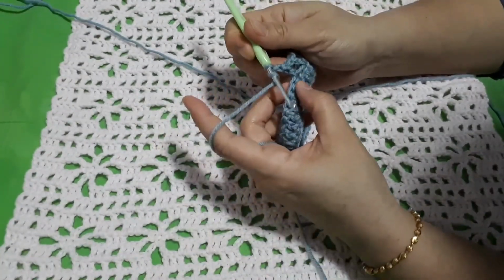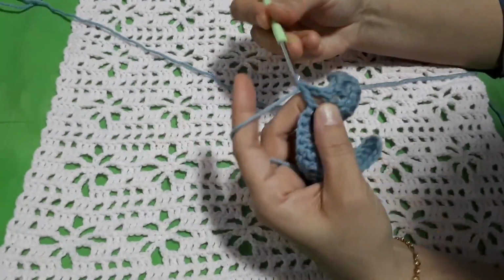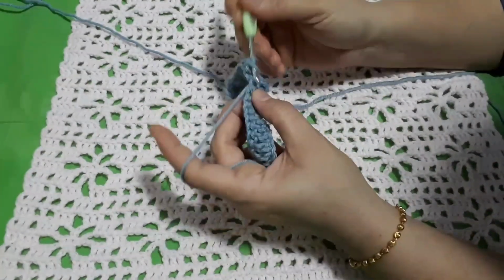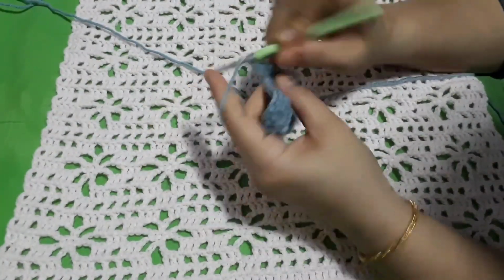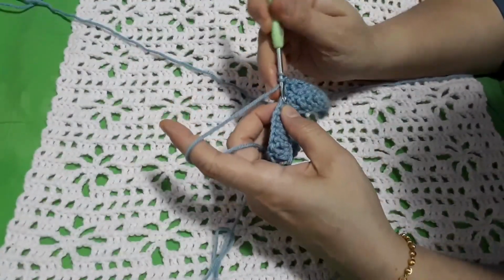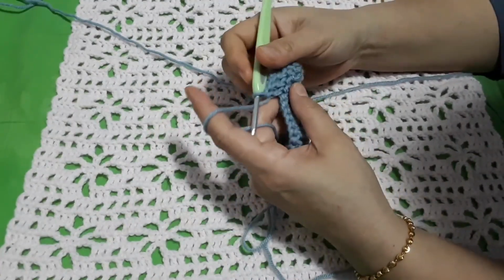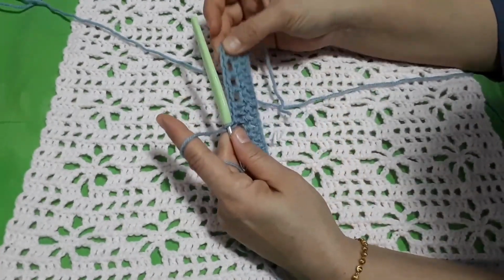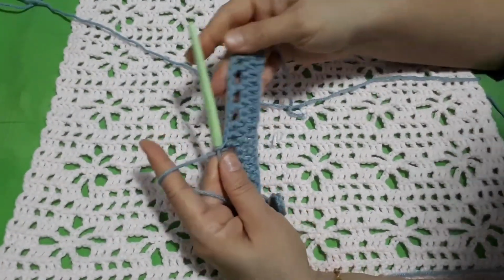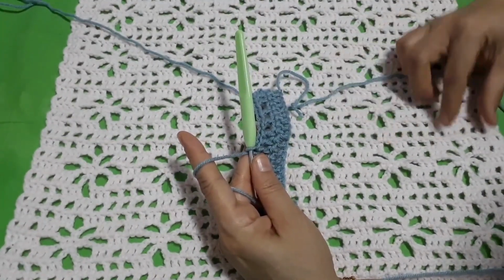Chain 1, skip 1, and this time we will make 3 double crochet in the next 3 stitches. So basically 1 double crochet in each stitch. Now in this pattern you will not be having 2 stitches in the same stitch, so we'll have 1 stitch over the other.